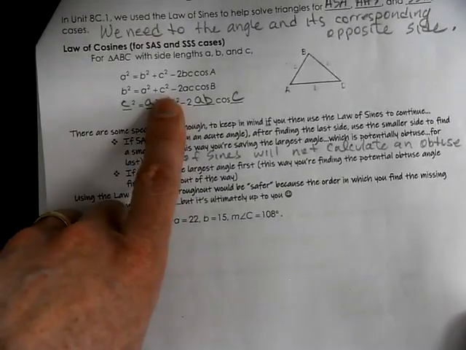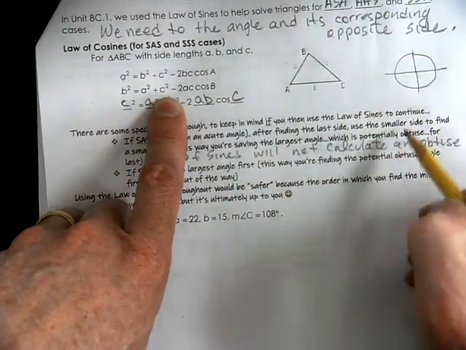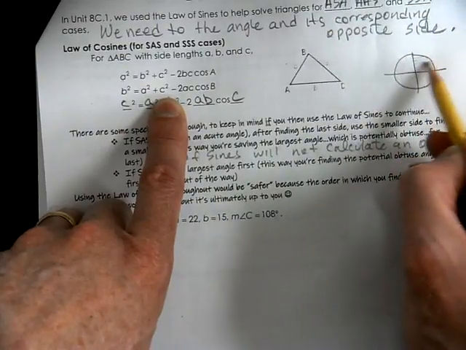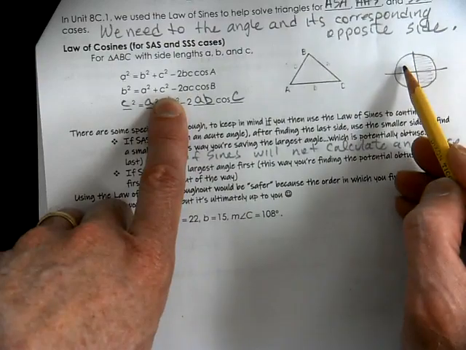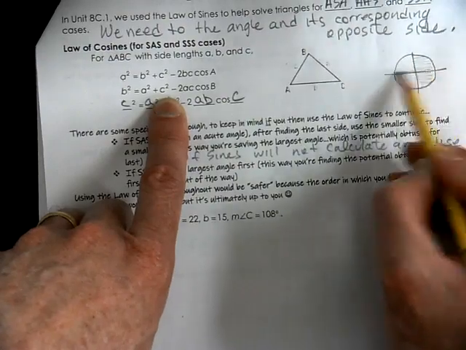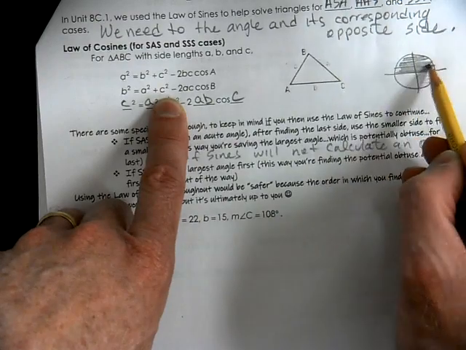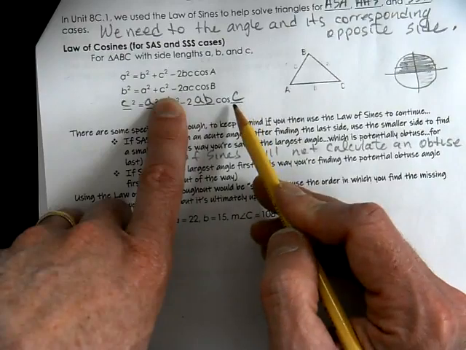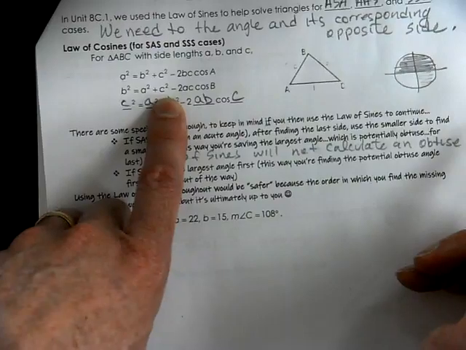Because cosine, remember our unit circle, and when we were doing inverses, sine used those two quadrants. That means sine does not use the second quadrant. Sine does not give obtuse answers. Where cosine used these two quadrants, meaning that cosine would find an obtuse angle. So we can use cosine to calculate an obtuse angle, but you cannot use sine to calculate an obtuse angle.